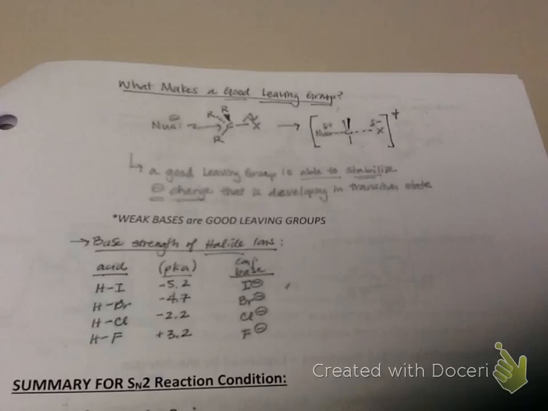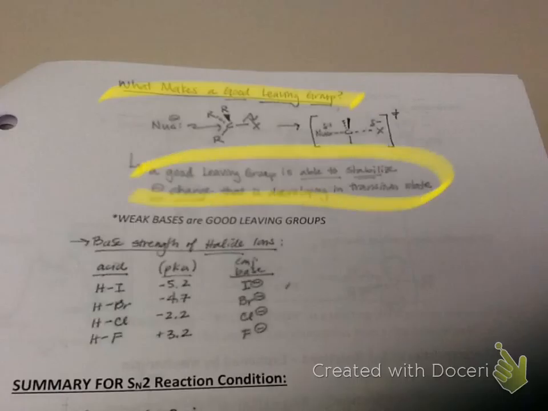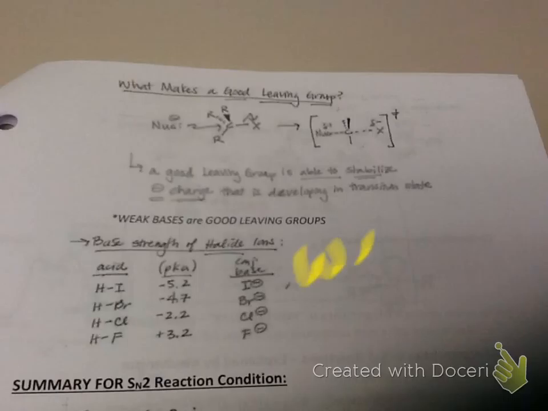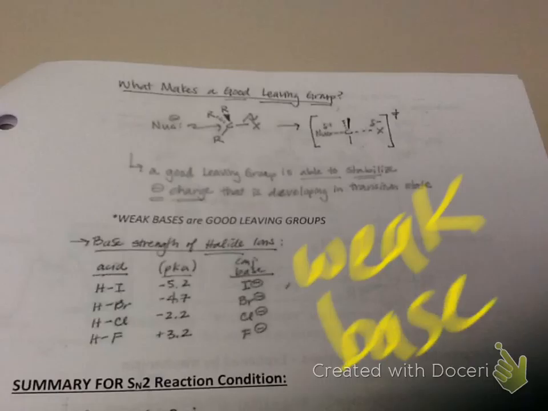So looking on, what makes a good leaving group? We said it had to be a stable anion. And the reason this is true is because you want a lower activation energy for a fast reaction. A good leaving group is able to stabilize negative charge on the developing transition state. You want a stable anion. Stable anions are weak bases. Okay, they're not strong bases.